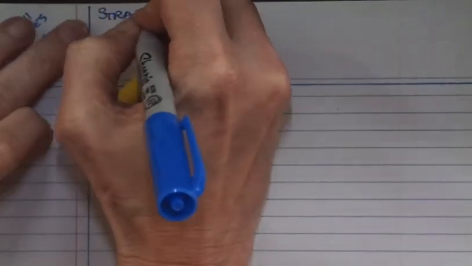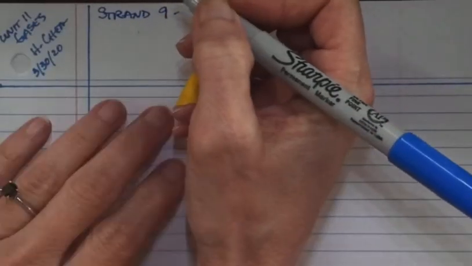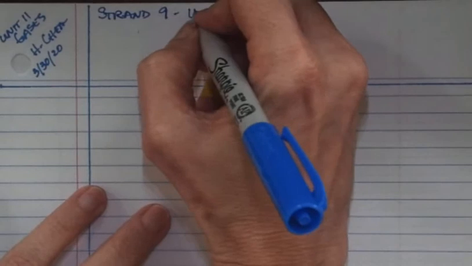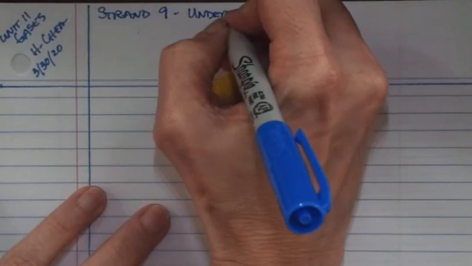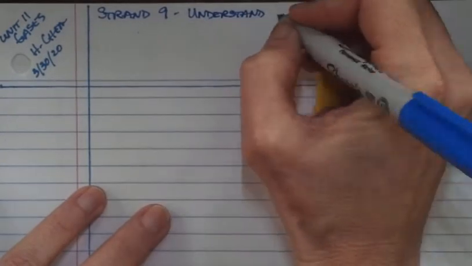And we're going to start with strand 9. So as always, we're going to write the strand one time. So up here at the top, we've got strand 9. And strand 9, again, is all about gases. You're going to understand the principles of ideal gas behavior.